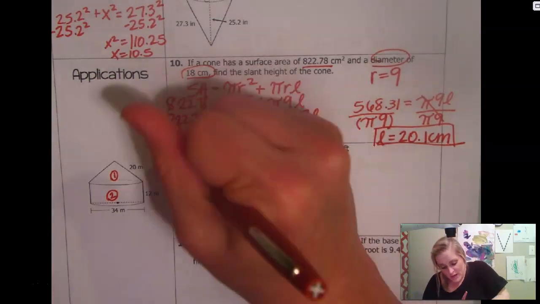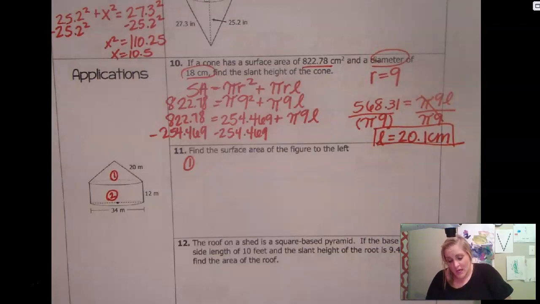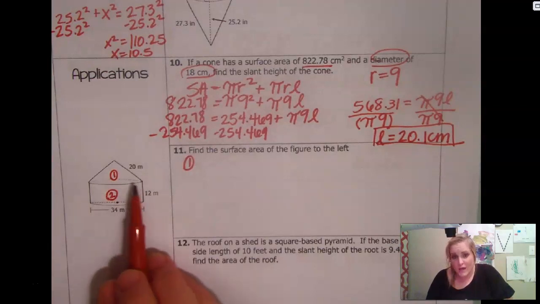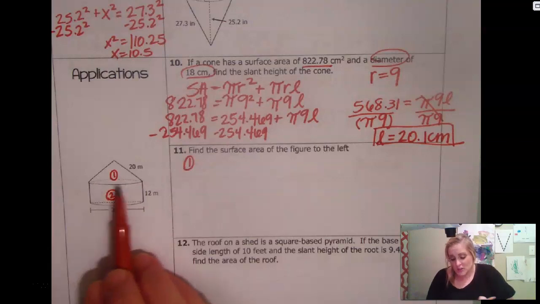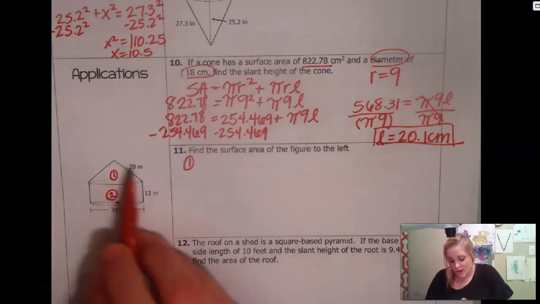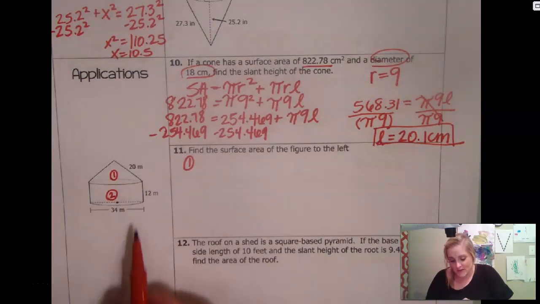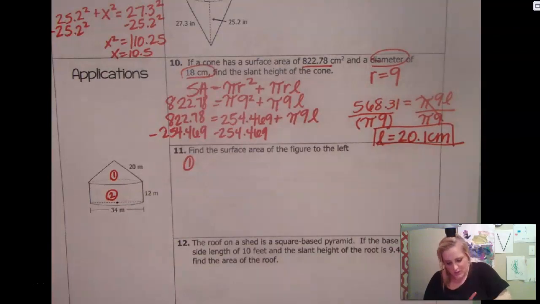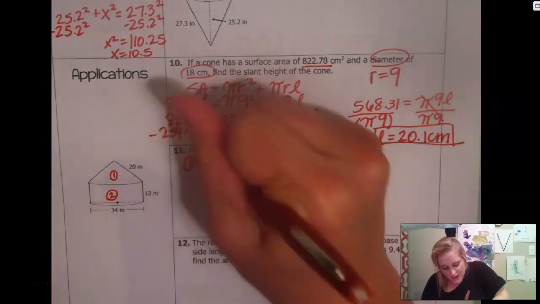So for number 1, that is a cone. And look, we only have to find the bottom of that one time, because actually, we don't even count that at all, do we? We just need the lateral of this one. Instead of having 2 bases, this will just have 1. That was tricky. So we just need the lateral area of the cone.